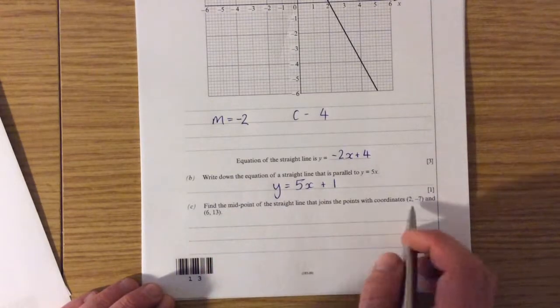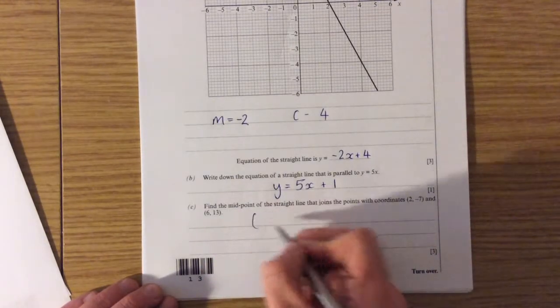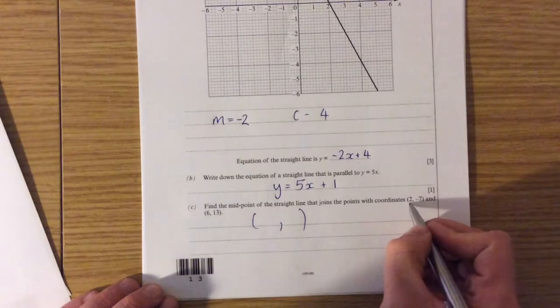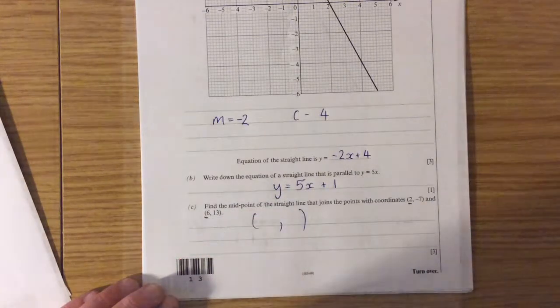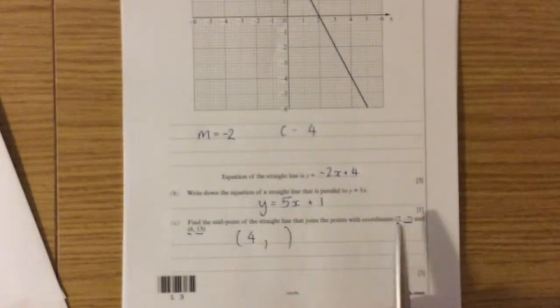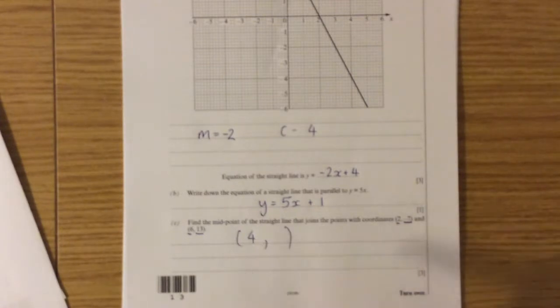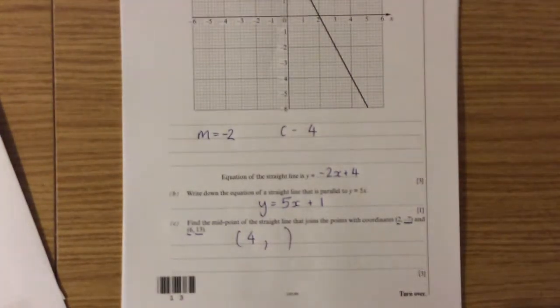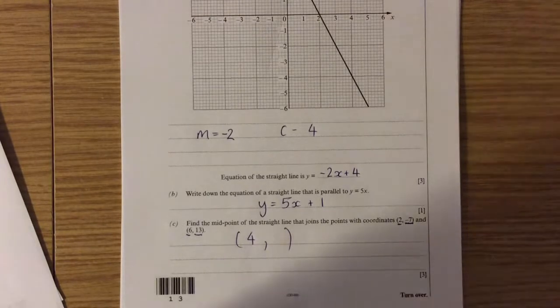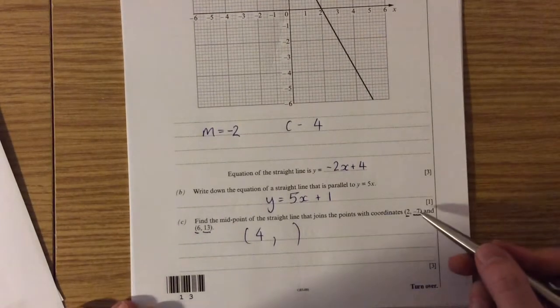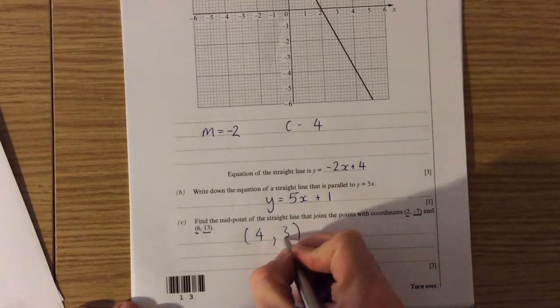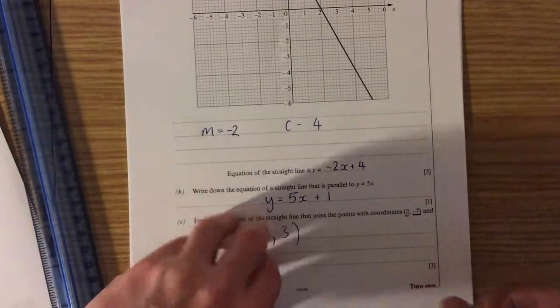If I want to find the midpoint of two points, I need to work out what is halfway between the x values. So between 2 and 6, the middle point is 4, and then between minus 7 and 13, there are 20 numbers. So we half that, which is 10, and we go 10 further on from minus 7, which will give us 3.